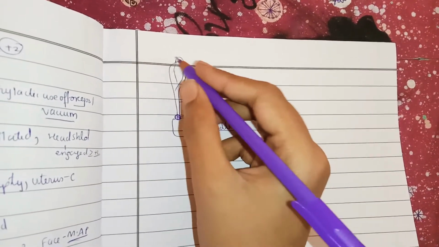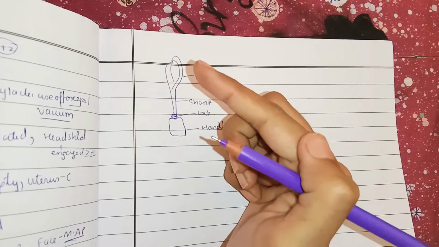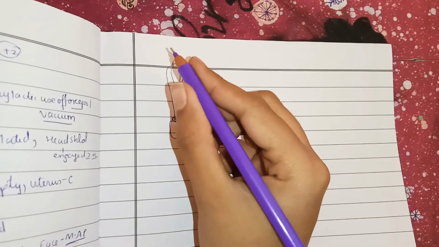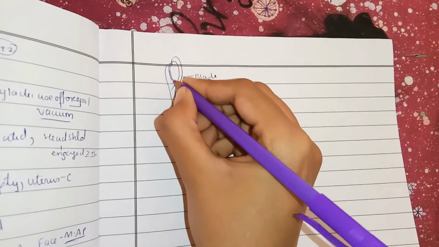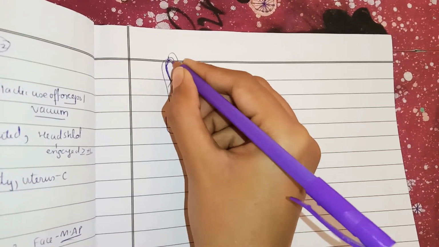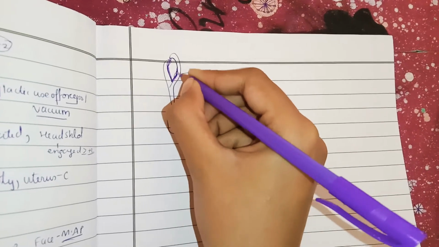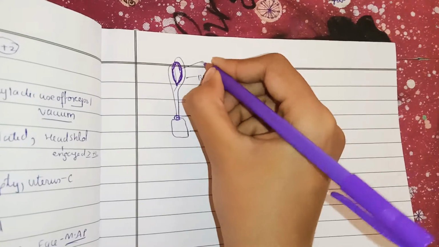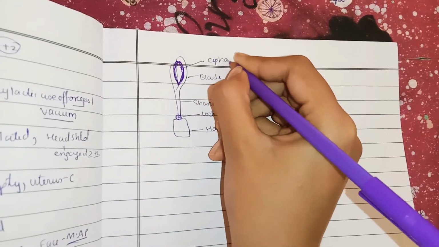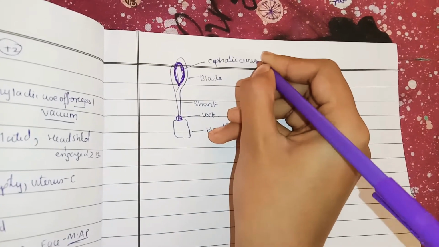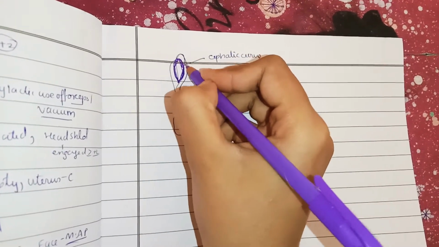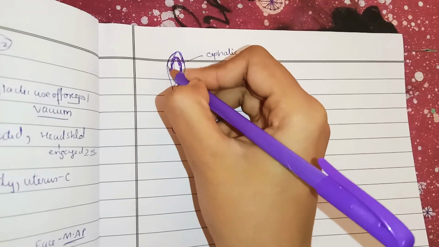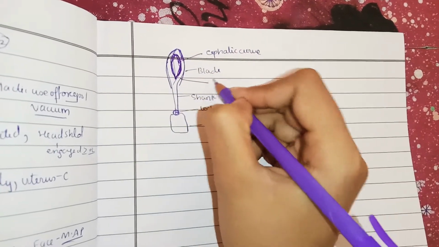And the blade of the forceps has two parts: one is the cephalic curve, one is the pelvic curve. So what is the cephalic curve? Let us see the inner part, this curve, the part which I am thickening now. This one is called the cephalic curve. And this one, this whole outer edge, is called the pelvic curve.